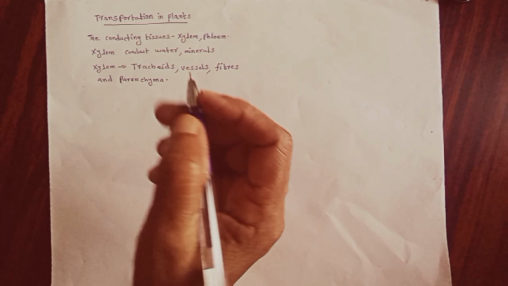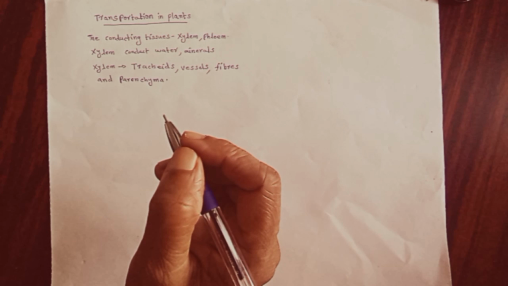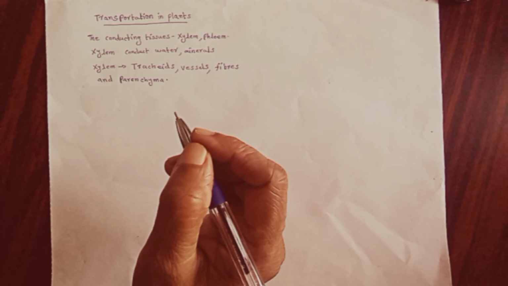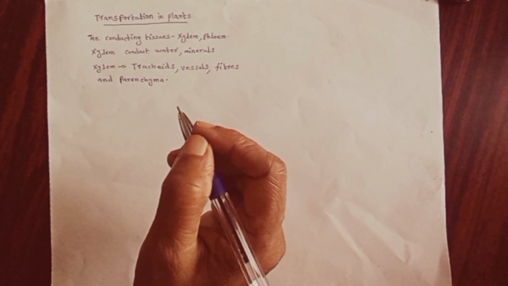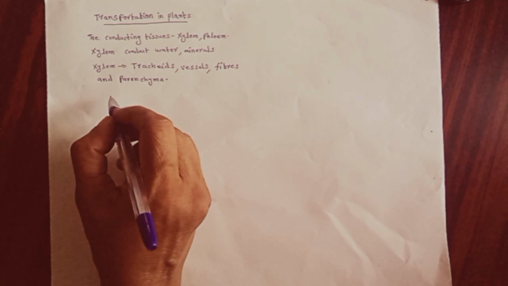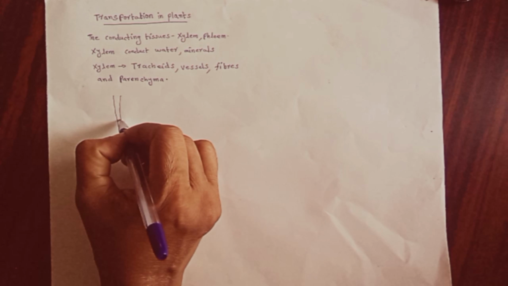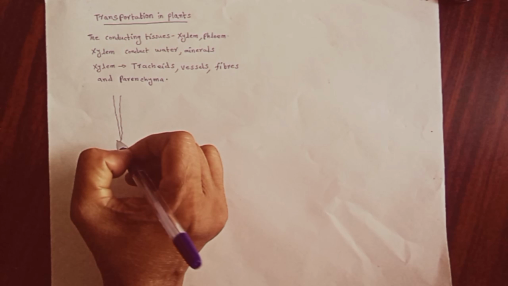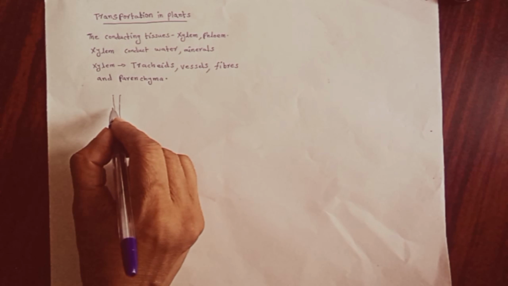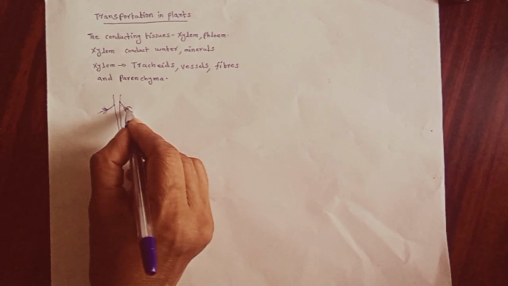Minerals are usually dissolved in water and move with the water from the soil to the source organ, that is, the leaf. If we draw a part of a taproot system, we can see different parts.